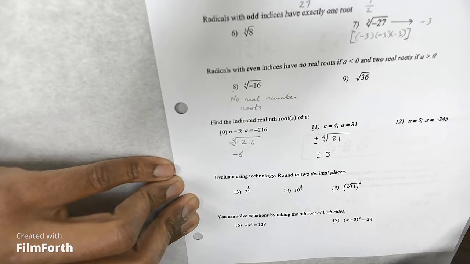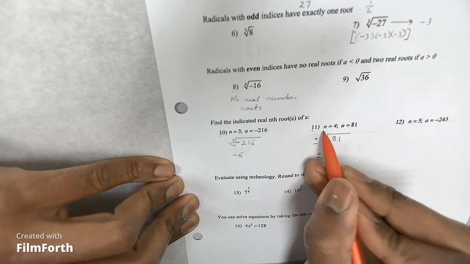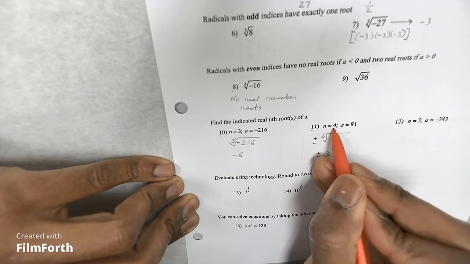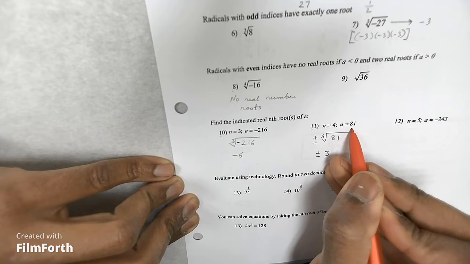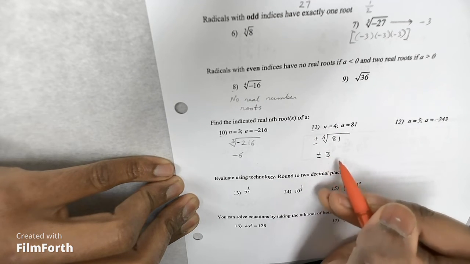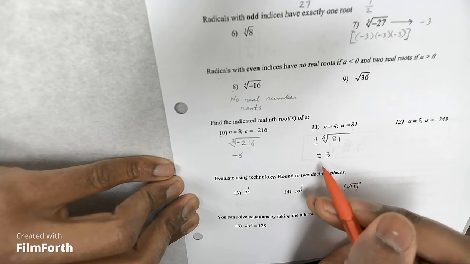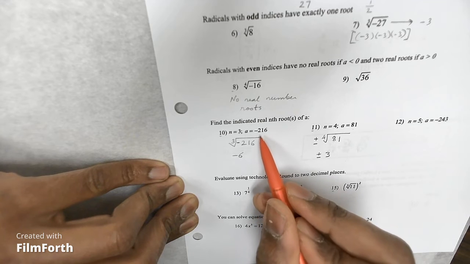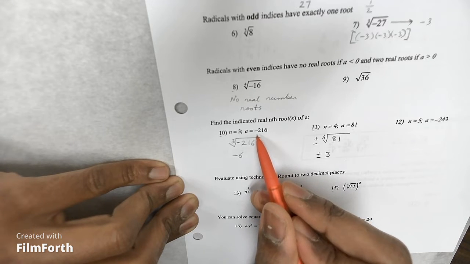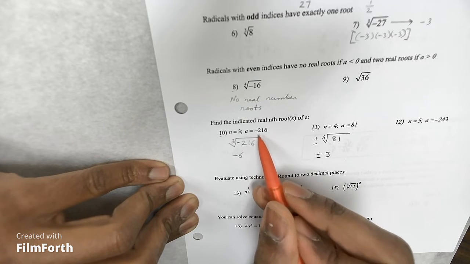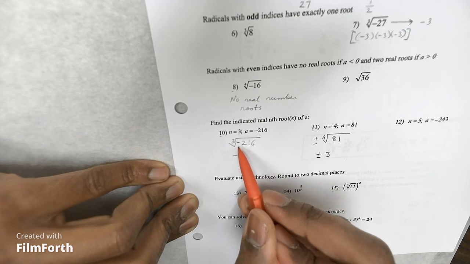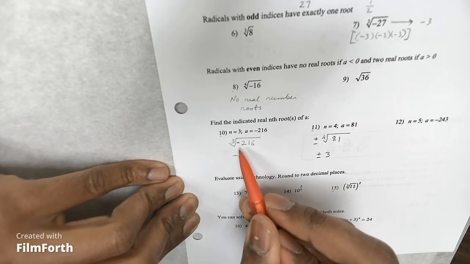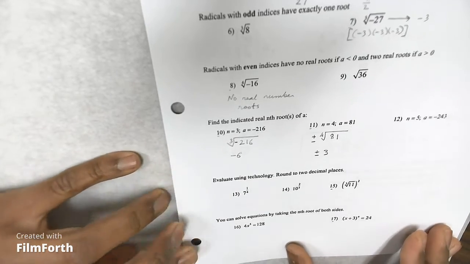I hope that makes sense. In this case, I cannot have a positive 6. A positive 6 multiplied by itself 3 times will not give me negative 216. It will give me a positive 216.